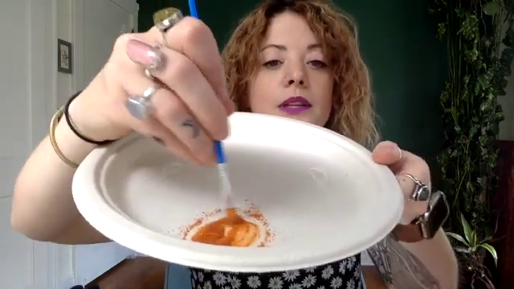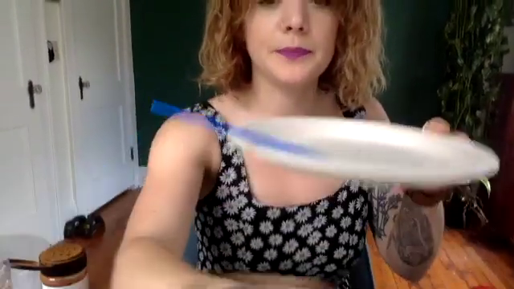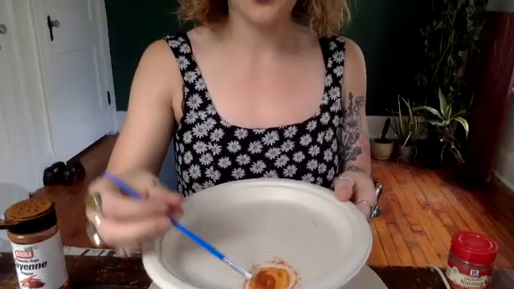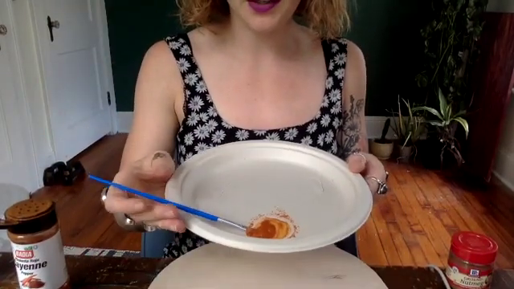So we're just going to very slowly mix it, and you see, you get a really beautiful kind of red-orange color. And if you smell it, you can smell it's a little bit spicy. So let's see. I'm going to bring you on a journey of creating the rest of these colors as well.